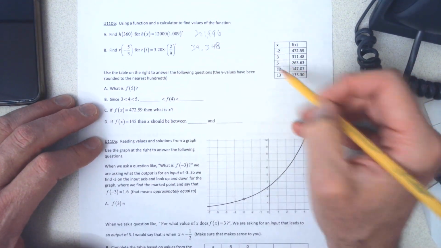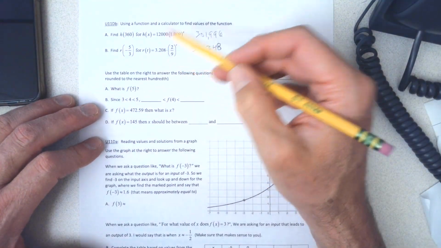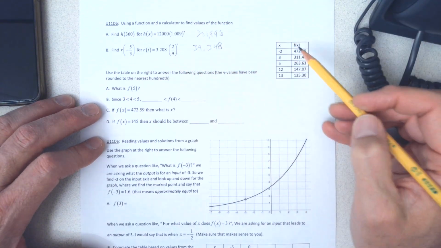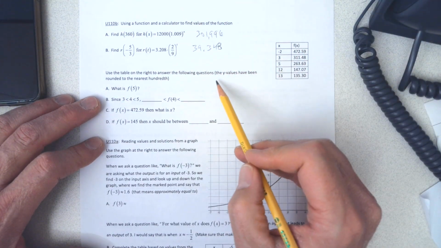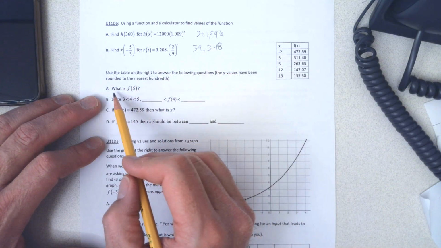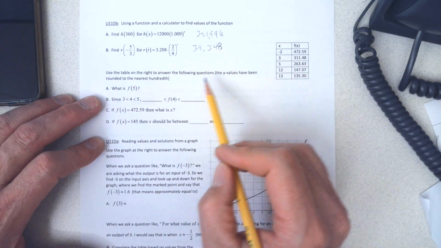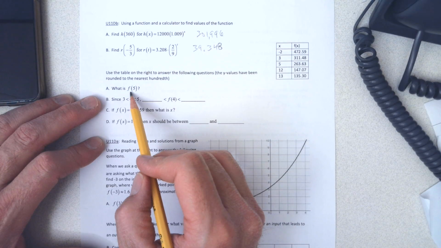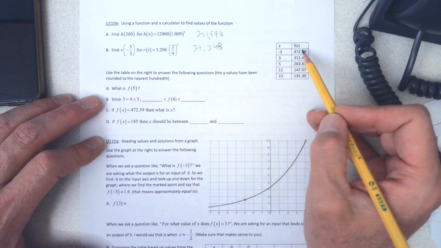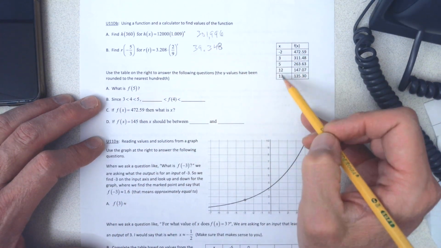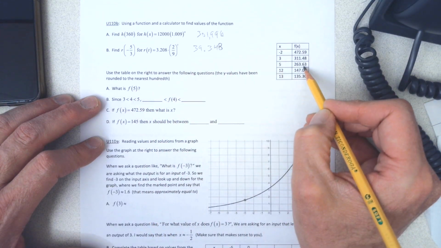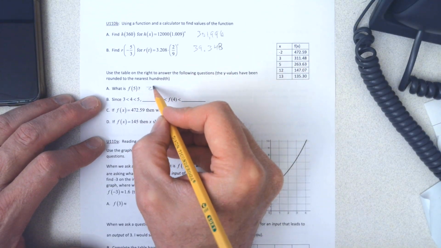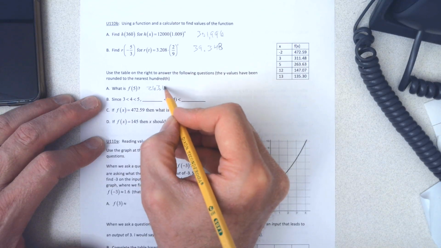So this is a different representation. This was equations using the calculator to calculate values. Here's a table for the function f. Y values have been rounded to the nearest hundredth. It wants to know what is f of 5. So these are the f values. These are the input values. This is asking me when I input a 5, what do I get as an output? And that shows me on the table 263.63.